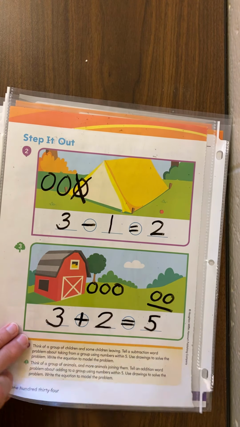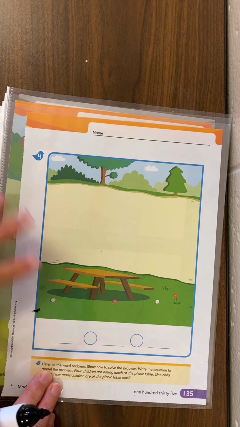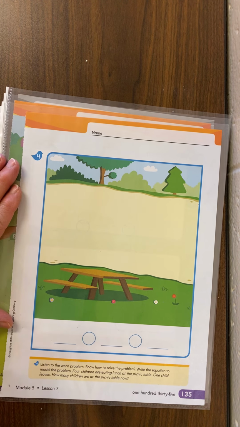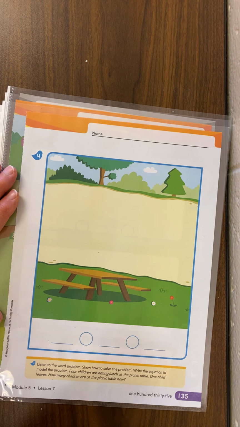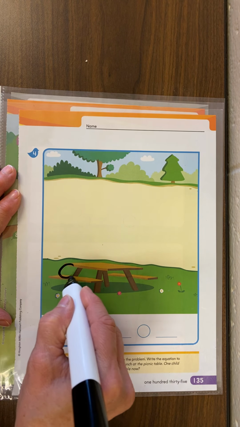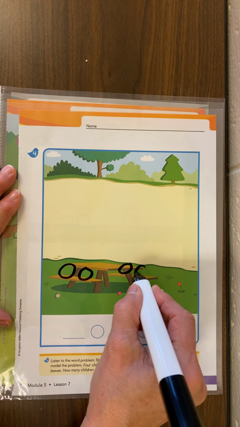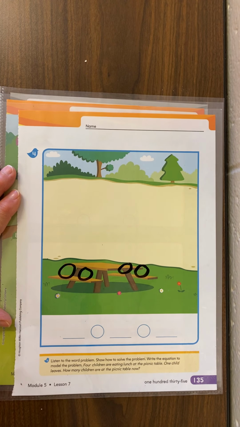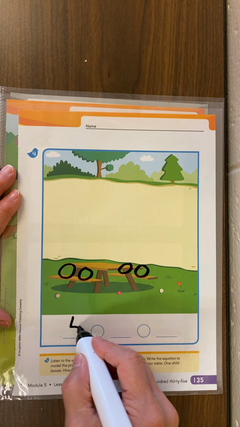Let's go ahead and get the next page out of your book with the squares on the butterfly wings, and we're going to listen to this story. If you need to push pause, go ahead and push pause. There are 4 children eating lunch at the picnic tables. So I'm going to draw 2 here, 2 on this bench, and 2 on this bench over here. So how many children are there? 4.